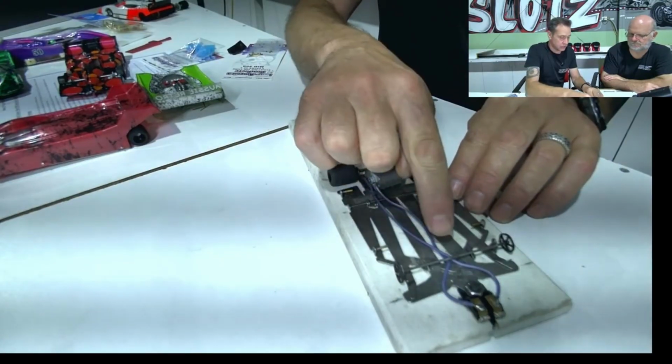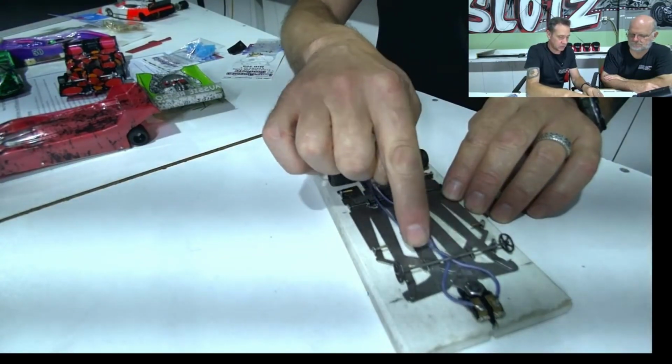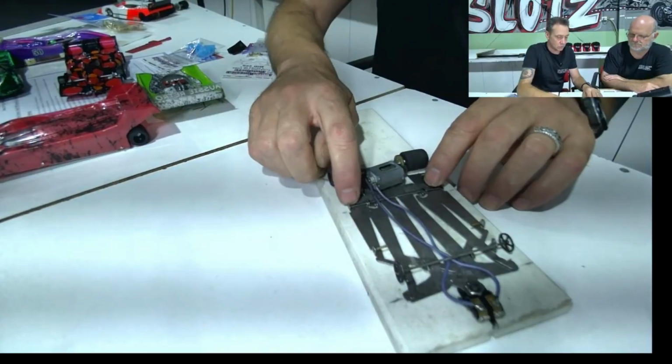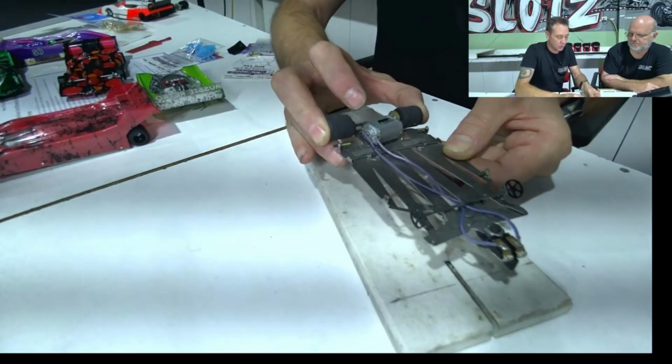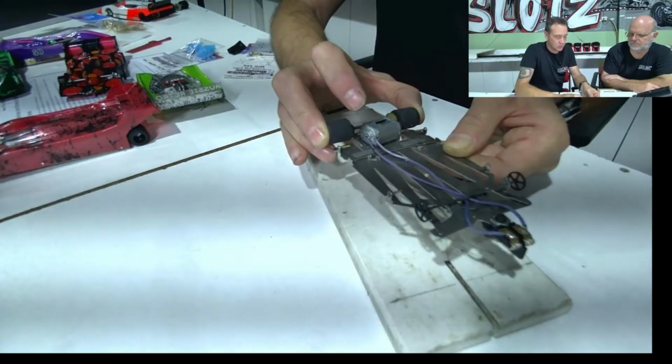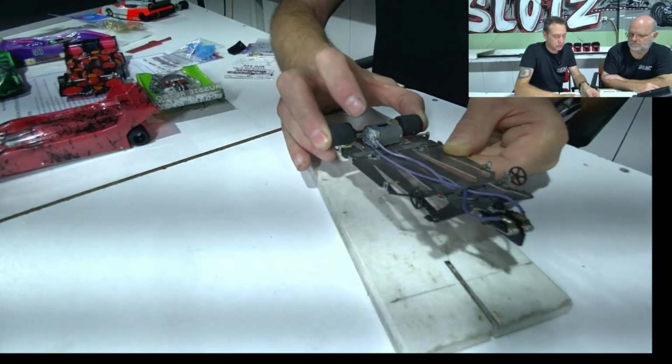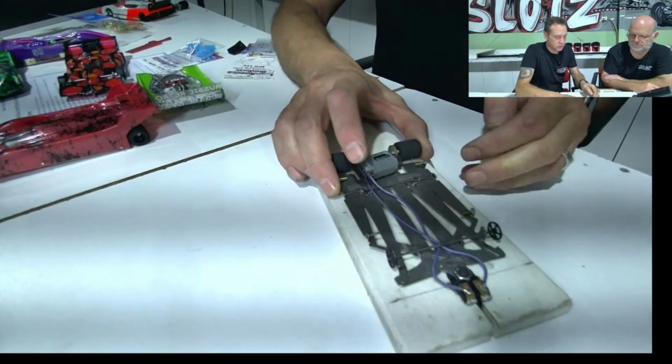So then, as you can see, I've put mine together. I've actually got some tape on there to give me a little bit of a damper. So that's like a gel tape. Not necessary if you don't want to use it. It's just my personal preference. I tend to use it.